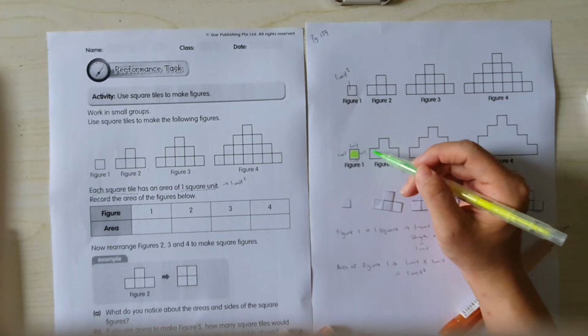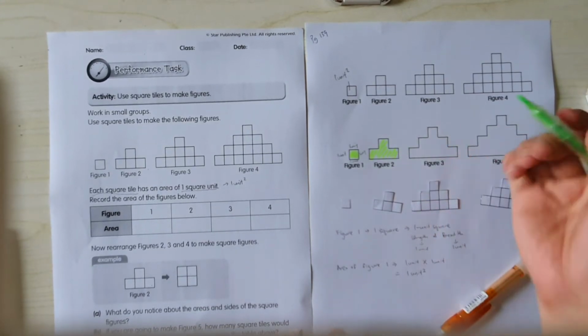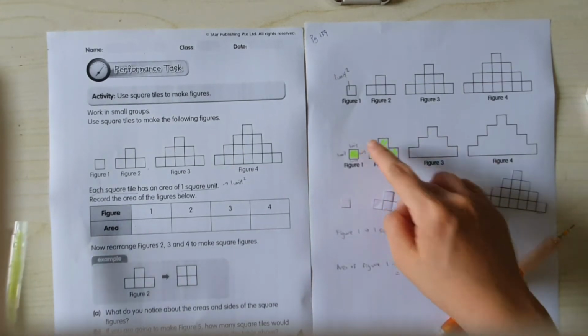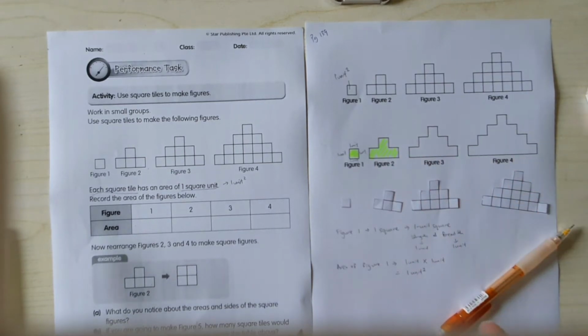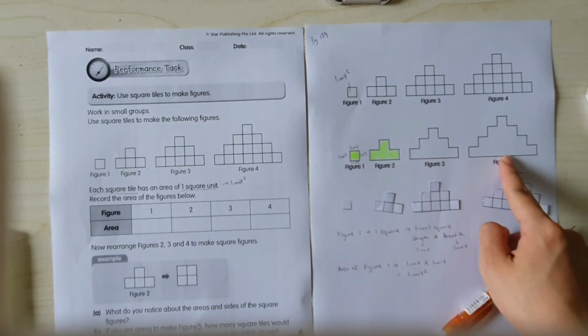So we are essentially talking about the space that's inside the shape. That's the area. Whereas perimeter is the outline of the shape. Okay, so over here I cleared out the lines inside so that you can see the figure clearly. This is figure 1, figure 2, figure 3 and figure 4.